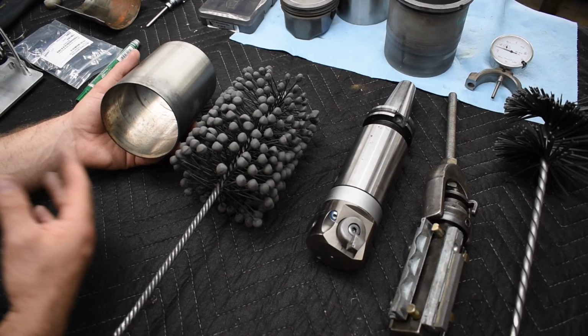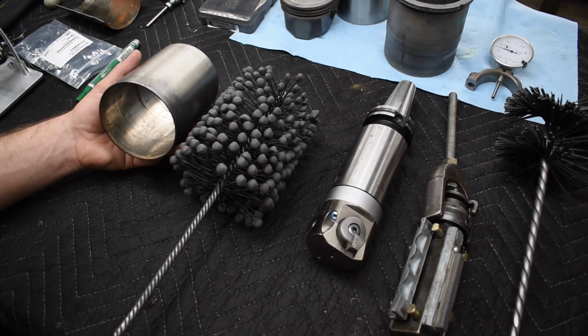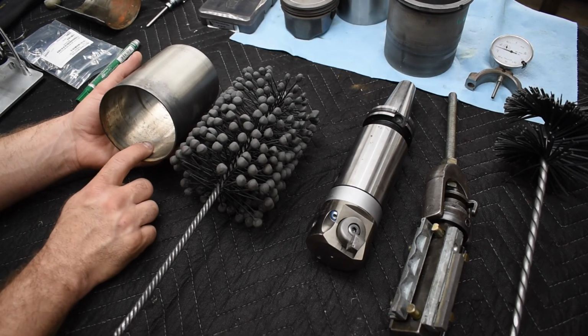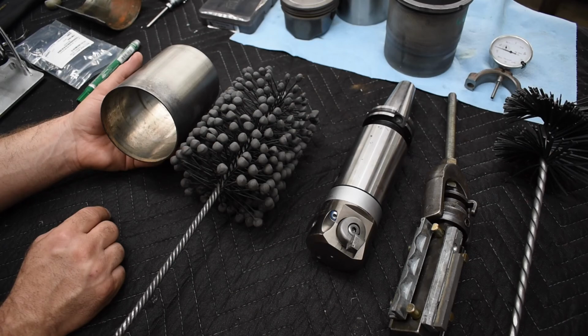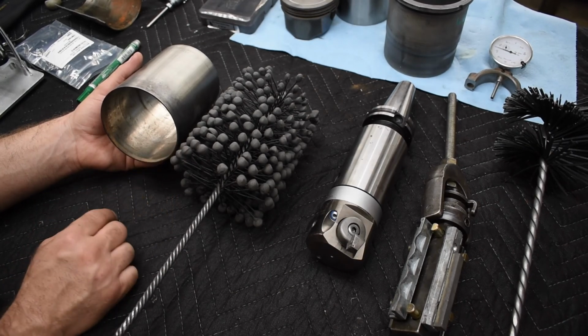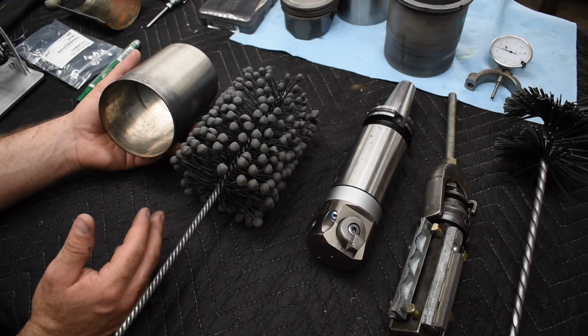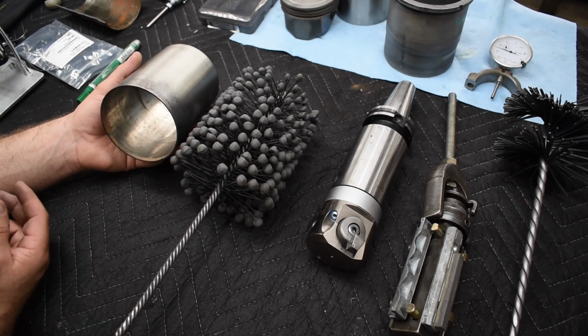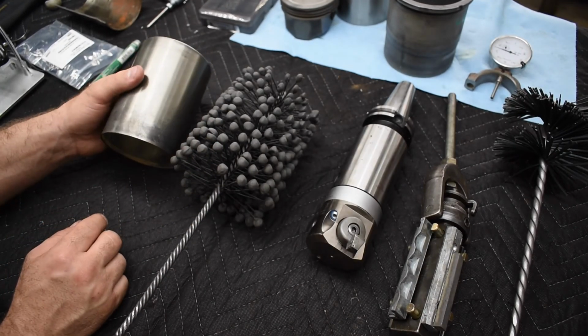You could use kerosene or diesel oil. Either one works because it's going to evacuate the cast iron that's been cut off the cylinder so that this abrasive will work again. It's kind of like trying to get a truck unstuck out of mud when the tires are packed with mud. You ain't going to get any traction. So that is kind of the same thing.